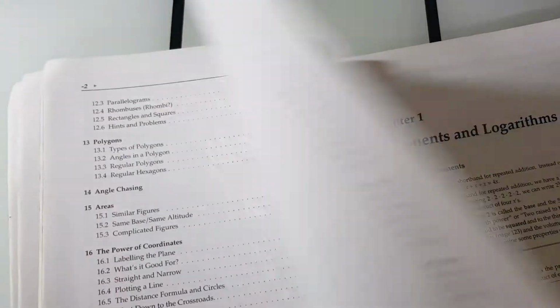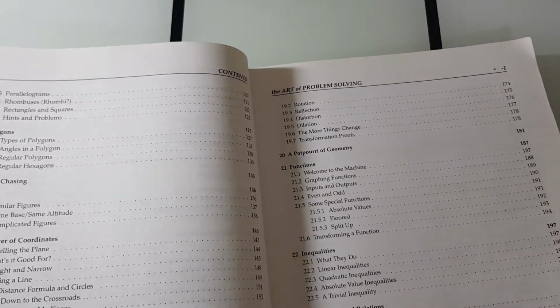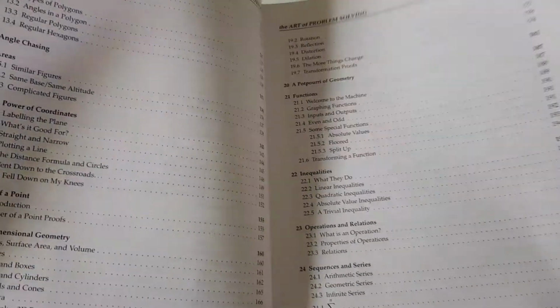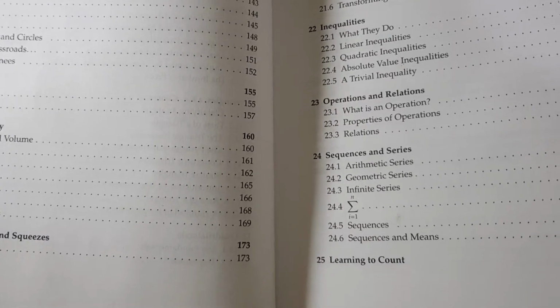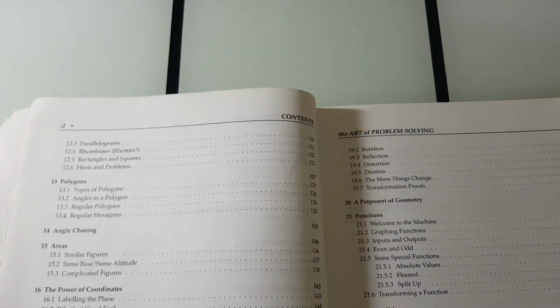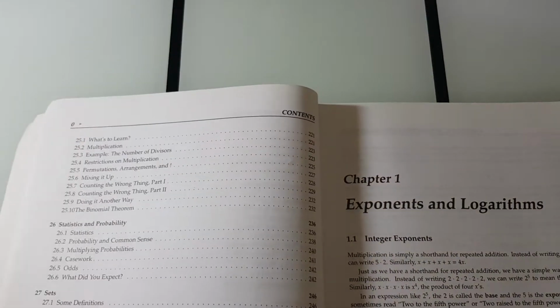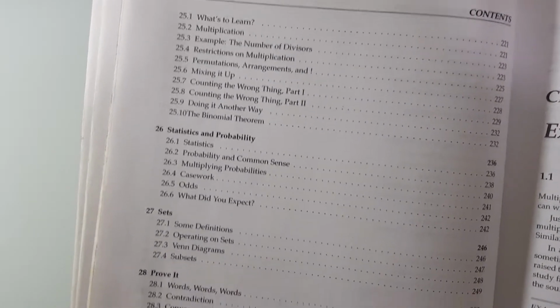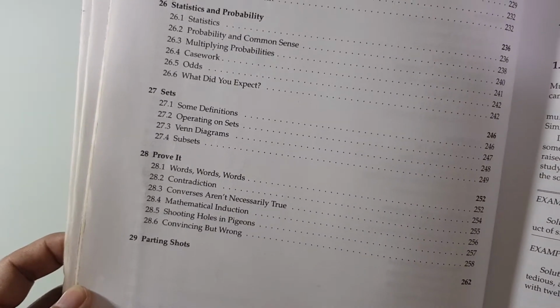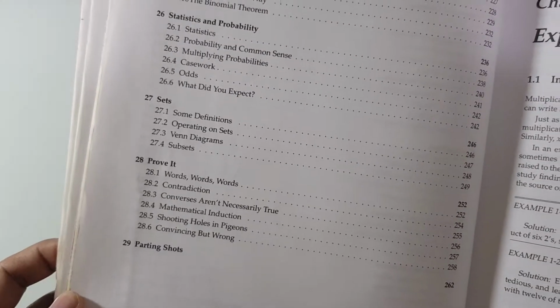Miss yata natin yung kabila. We have functions, no, and meron siyang inequalities, operations, and relations, sequences and series. And I think sa huli ay meron siyang permutations and combinations, tapos may sets and proofs, I think, no.